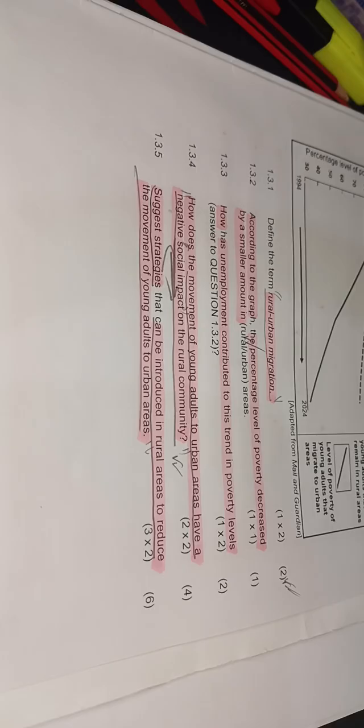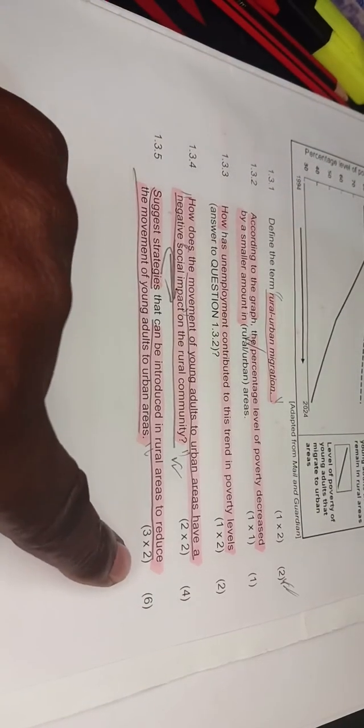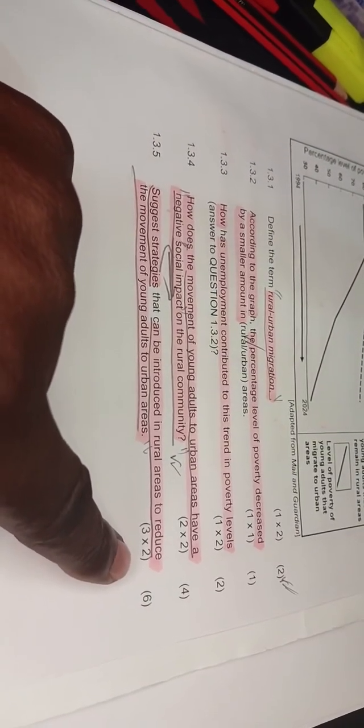Provide job opportunities, that's correct. Job creation, improved services, that's correct. You develop the area, be specific. If we develop infrastructure, which means we create an environment conducive for investments, it results in rural industrialization. Guys, the way you are writing your points, remember, this is 3 by 2. It's not necessarily a paragraph question, but you need to make sure that you explain your points in full. Try by all means to give as much information as possible.